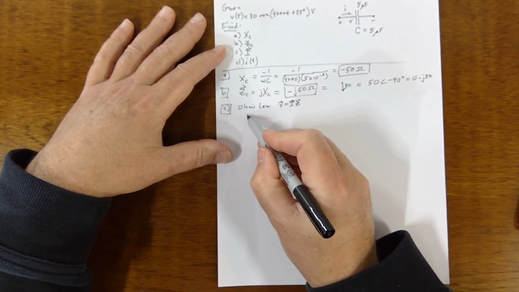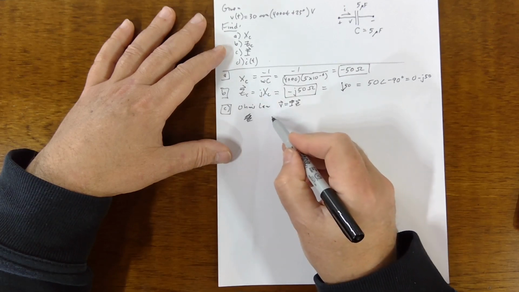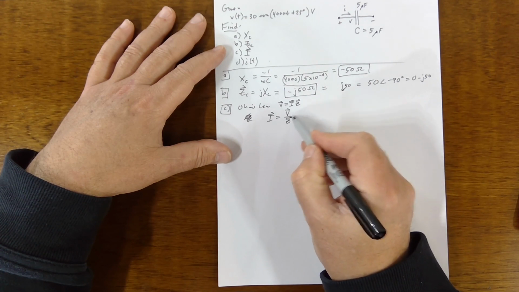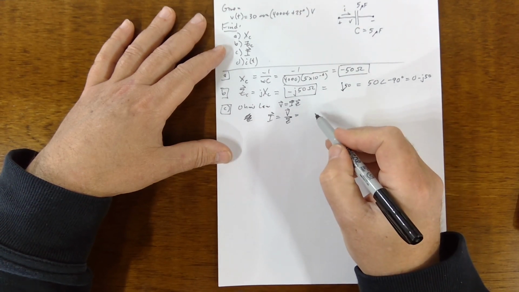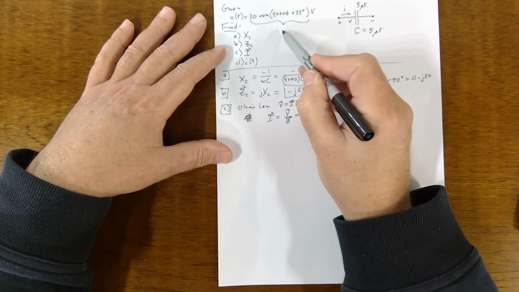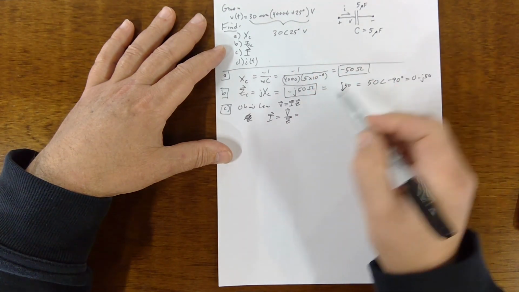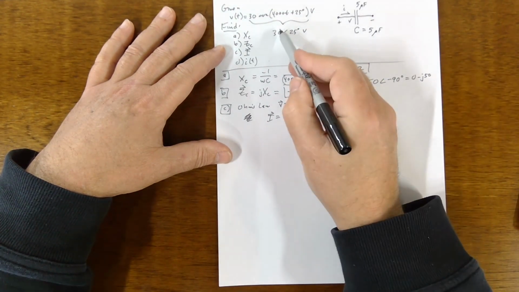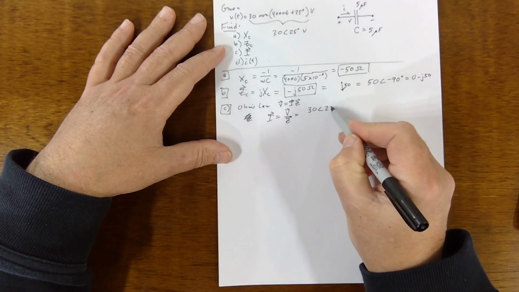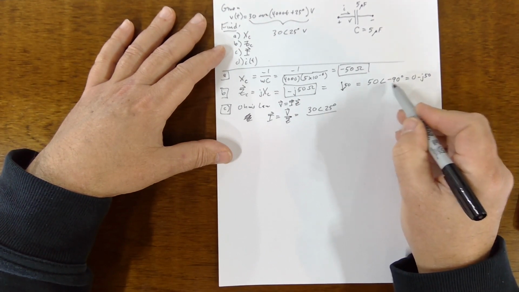We're solving for I, so I is just V phasor over Z phasor. V in the phasor domain is 30 with an angle of 25 degrees volts, divided by Z phasor, which is 50 angle minus 90.